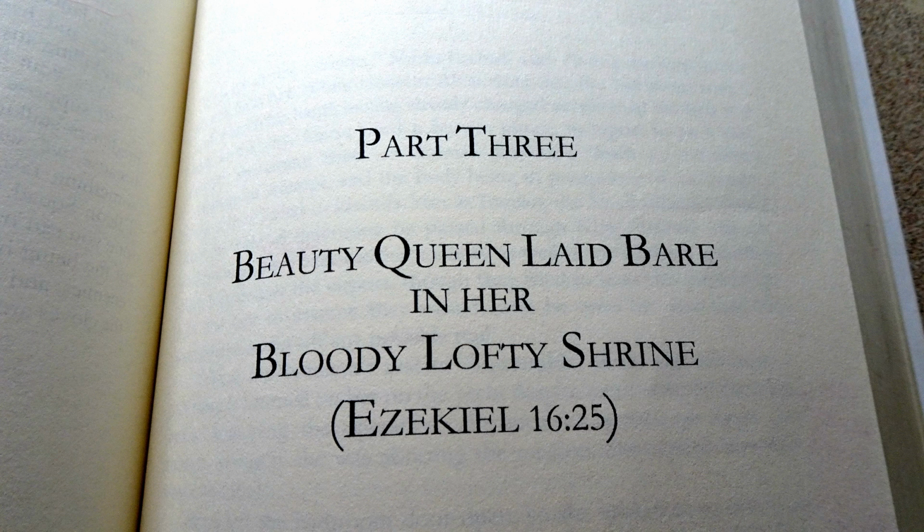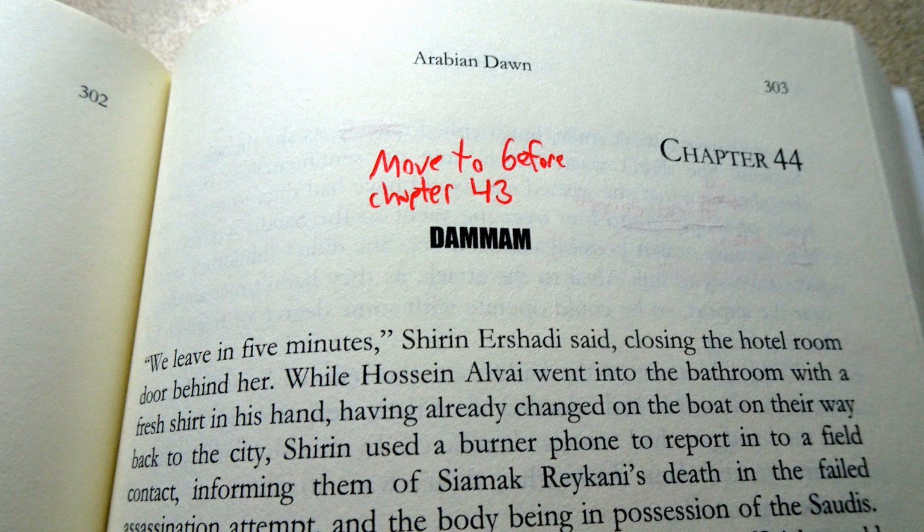Part 3, Beauty Queen laid bare in her bloody lofty shrine. For this chapter, I say move it before chapter 43, so this would actually be before Act 3. I thought this chapter should be moved because the next chapter, the one I would have initially led this act with, would have taken place maybe 2 hours after the previous incident. But this chapter should only take place about 40 minutes after that big incident. Basically, there's this assassination attempt against the prince.